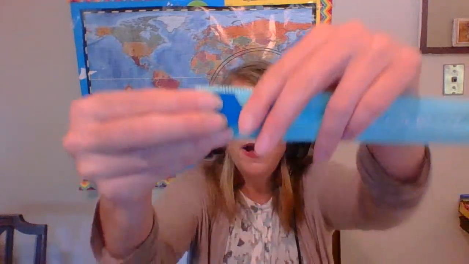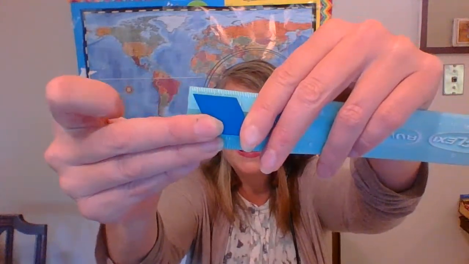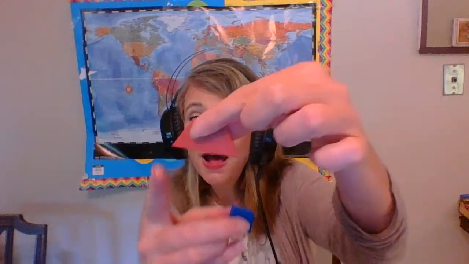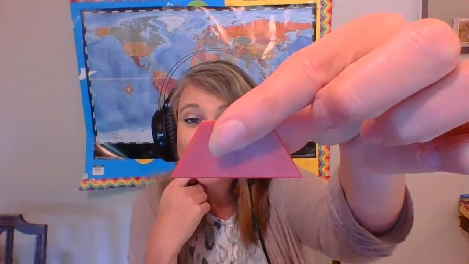Okay, the longest part of this trapezoid, I can't really show it to you very well, but it's almost 3. It's between the 2 and the 3. The top of this rhombus is definitely shorter than the bottom of this trapezoid. Okay, so one is longer than the other.